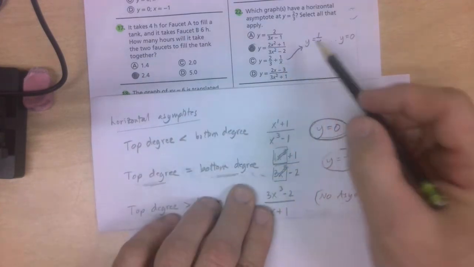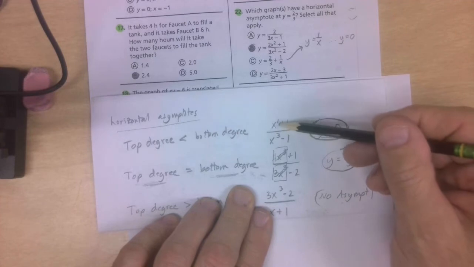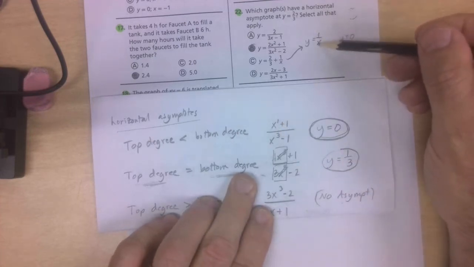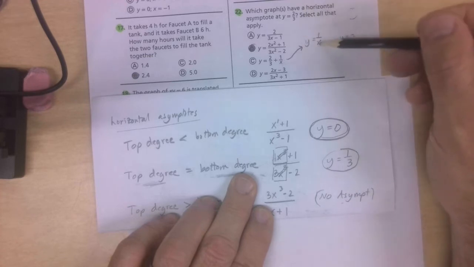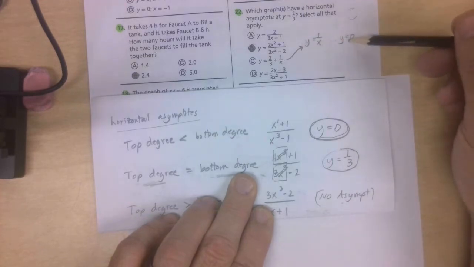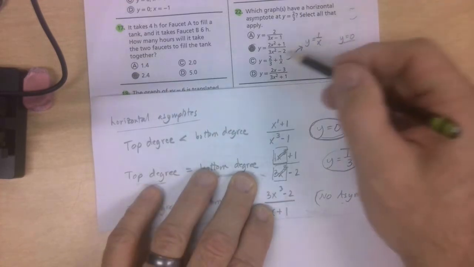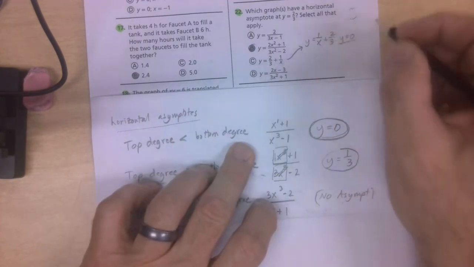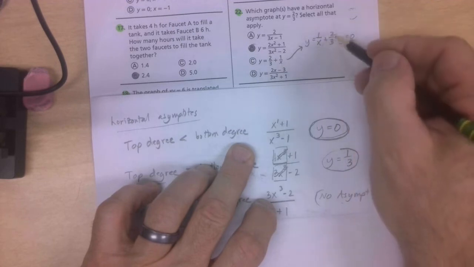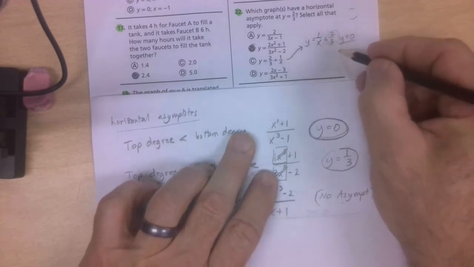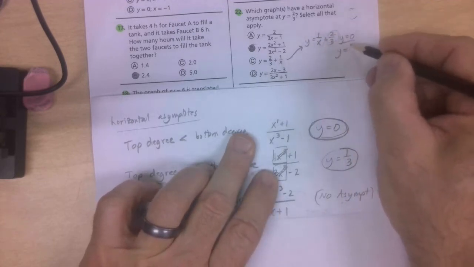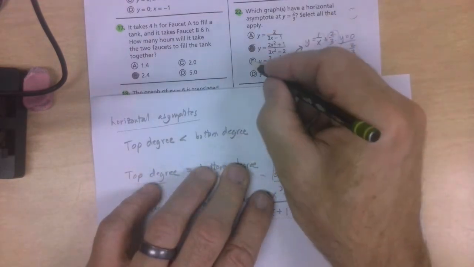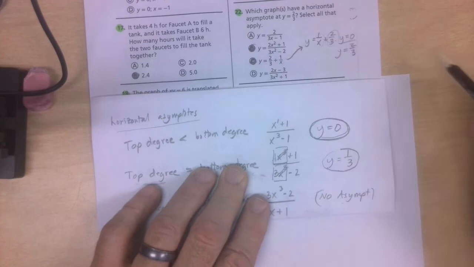And we know by the rule that if the top degree is less than the bottom degree, which we have right here in this situation, and this is our parent function, so we should kind of know that our horizontal asymptote is y equals 0. But then if we put a little plus 2/3 back in our head, it would move this parent function up 2/3. So our horizontal asymptote would be y equals 2/3. So that one's a little tricky, but it qualifies.